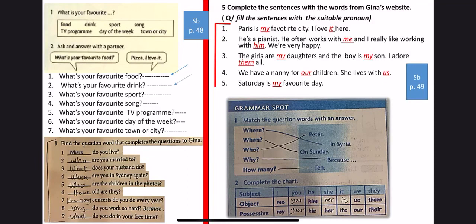So your favorite food acts as a subject. So here the question is about your favorite food. So what? We can replace it with pizza. 2. What's your favorite drink?